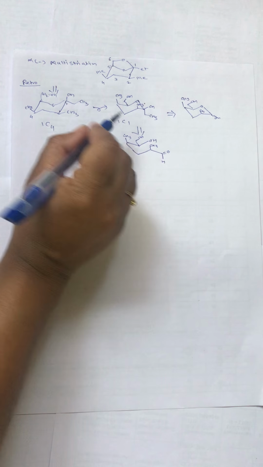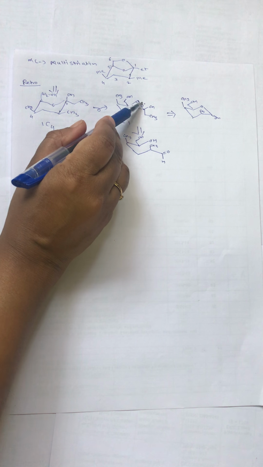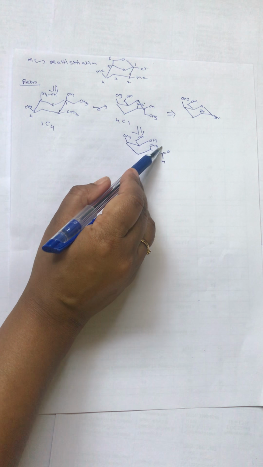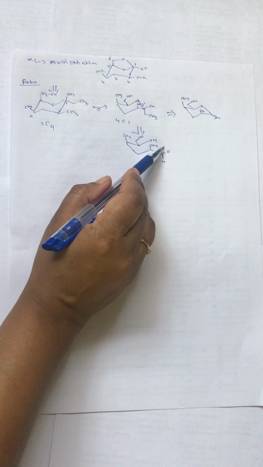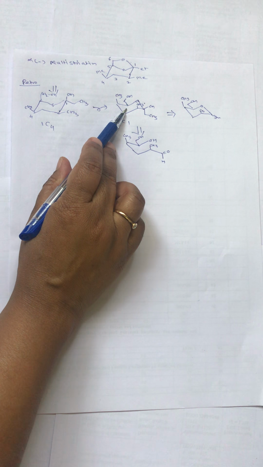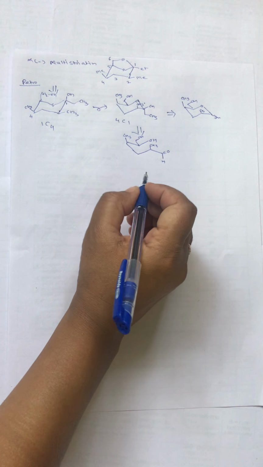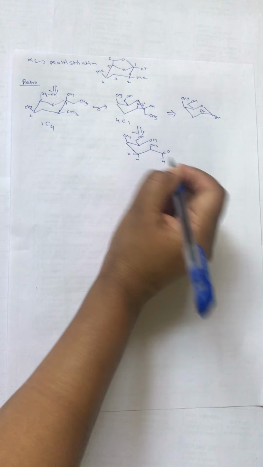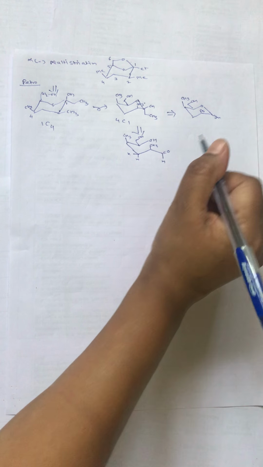So you can think of breaking this bond here, which will give you the structure like this, which is again the hydroxy aldehyde.